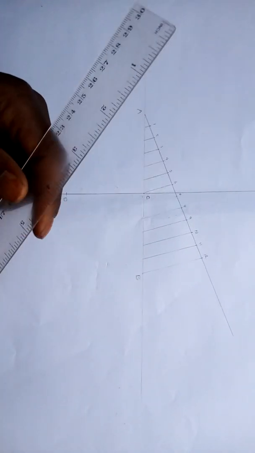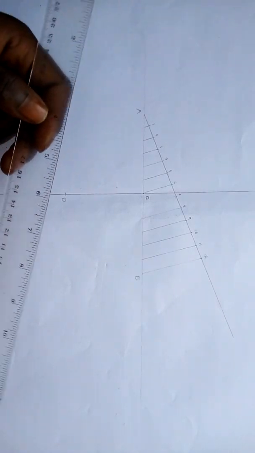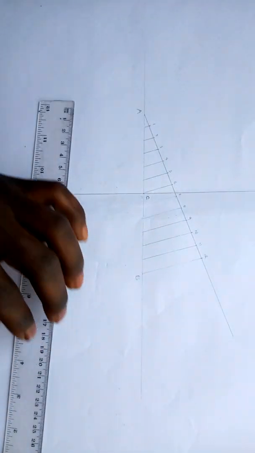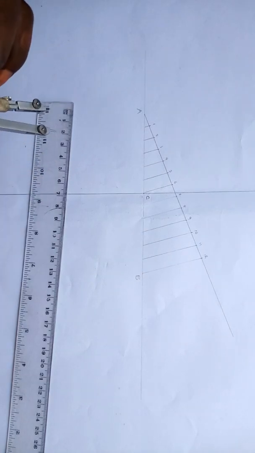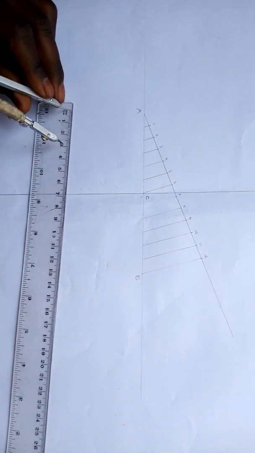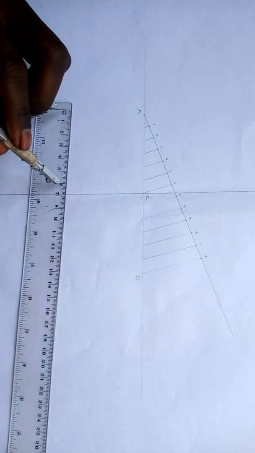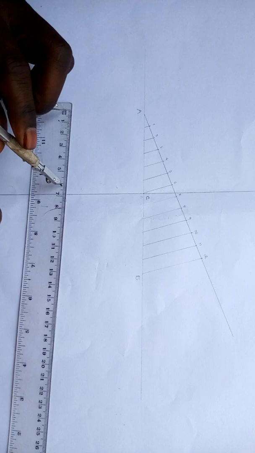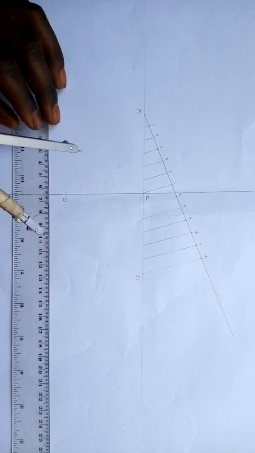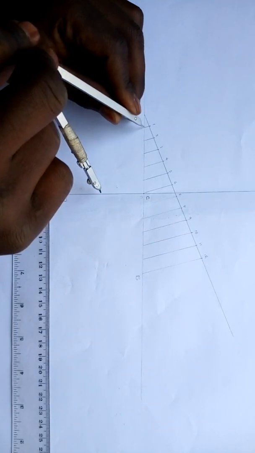I'm going to use my pair of compass and measure 62. From my compass I take 62, that's my 62. Then I'll stand at point 1 on line AB.